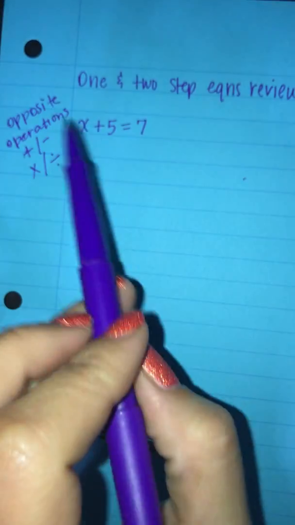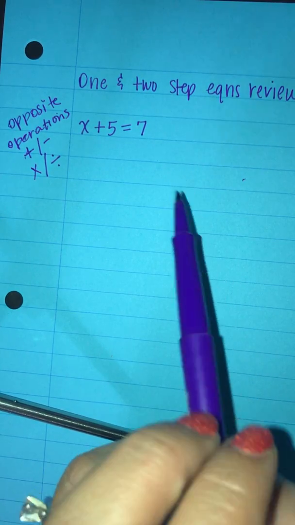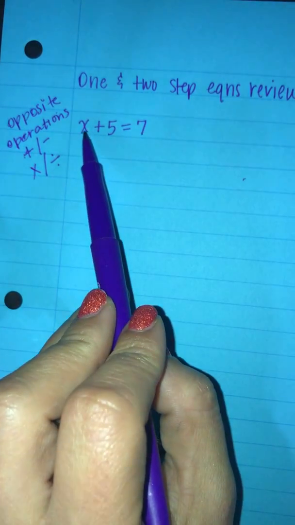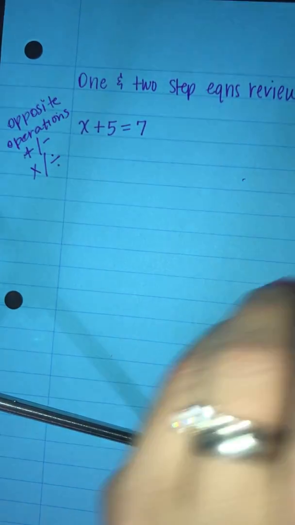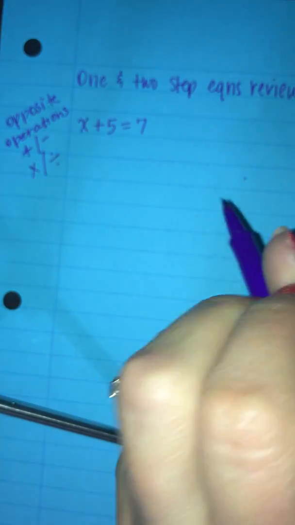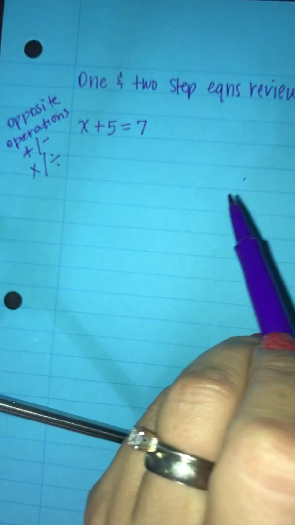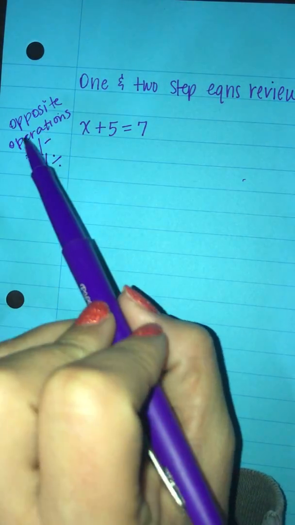to start off with, when you have something simple like this, like x plus 5 equals 7, obviously you can look at that and go, oh, well, that's 2. We can look at that and know, well, 2 is what we could add to 5, that would equal 7. But what you really need to be thinking is, what is the opposite of adding 5 to x? Okay, so we're going to use those opposite operations.